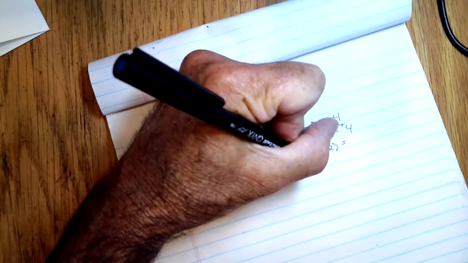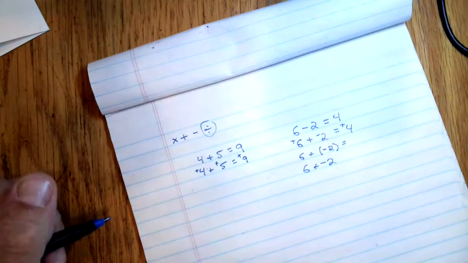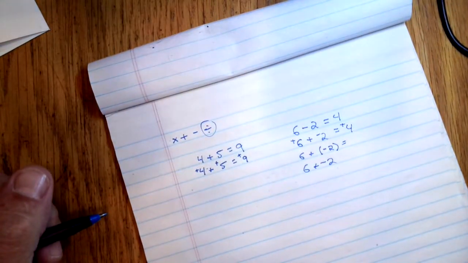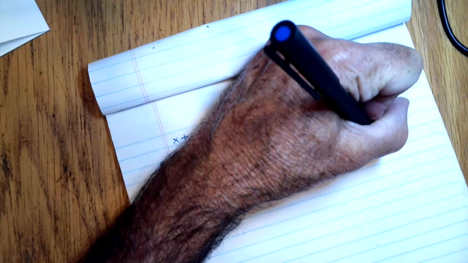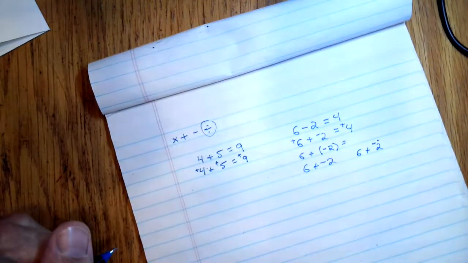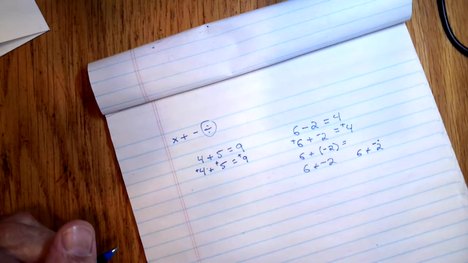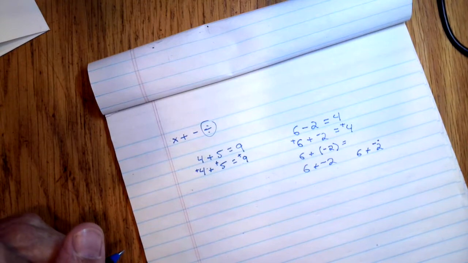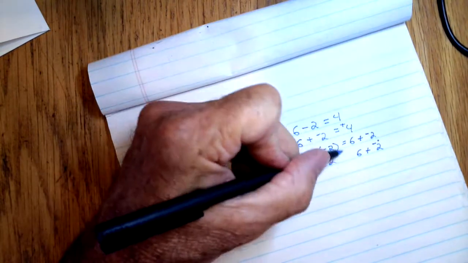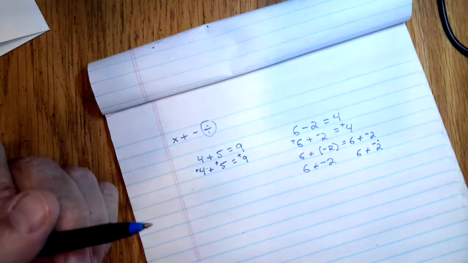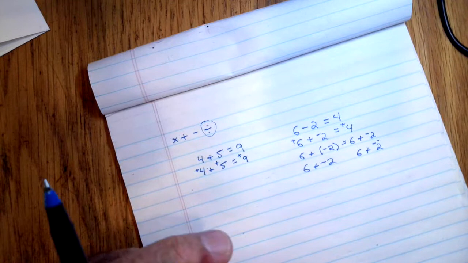Don't say 6 plus minus 2. That just is confusing. 6 plus a negative 2 is not so confusing. Got it? So keep it high and you're not going to have any trouble. This again means 6 plus negative 2. So parentheses is the same as putting that thing up high. So that's the next thing.